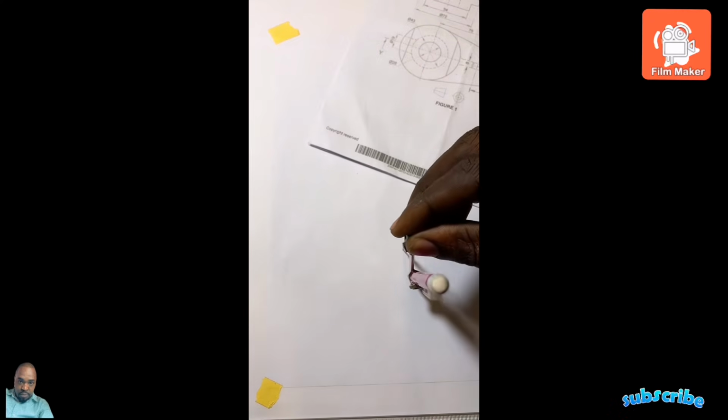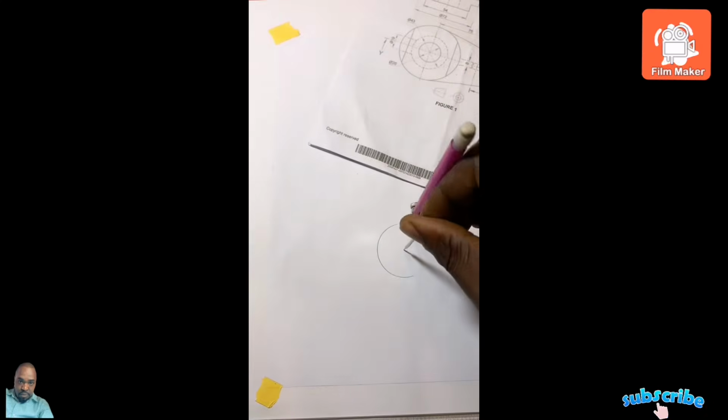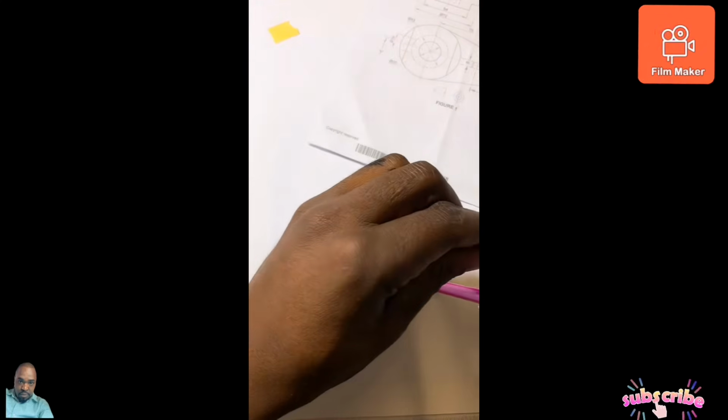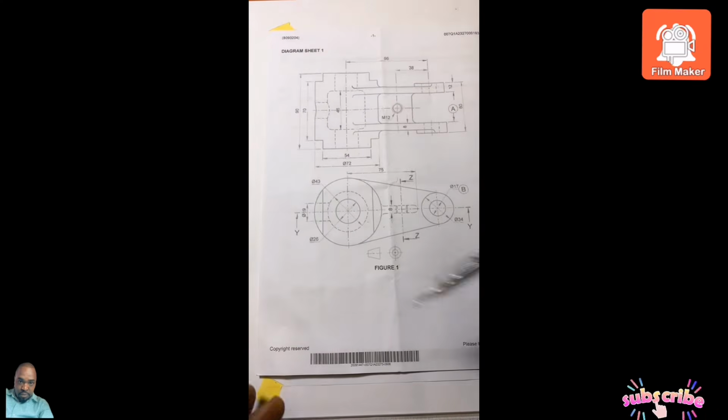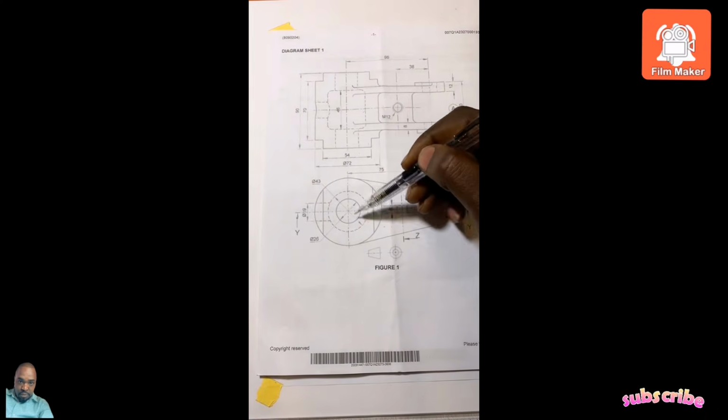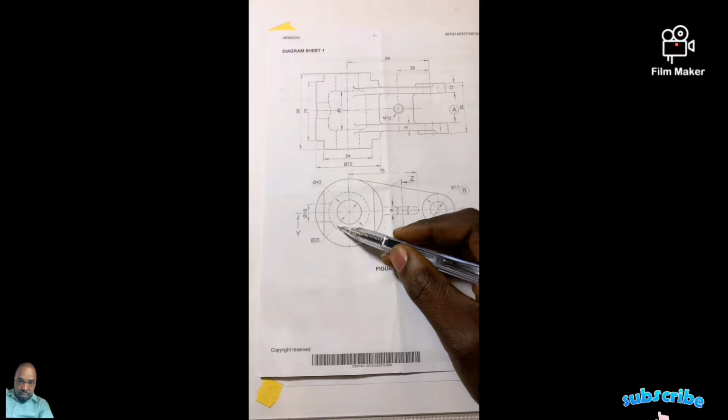Since it's the top view, let me just draw it dark. Is that one supposed to be hidden? The inner one is diameter 26, so this one is supposed to be hidden. It's fine.